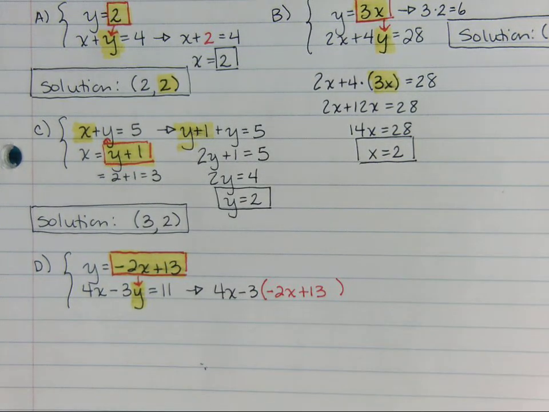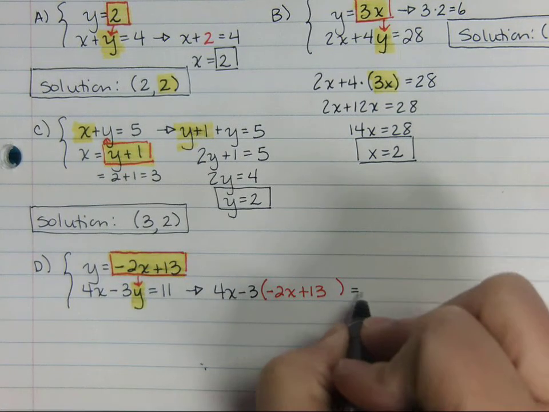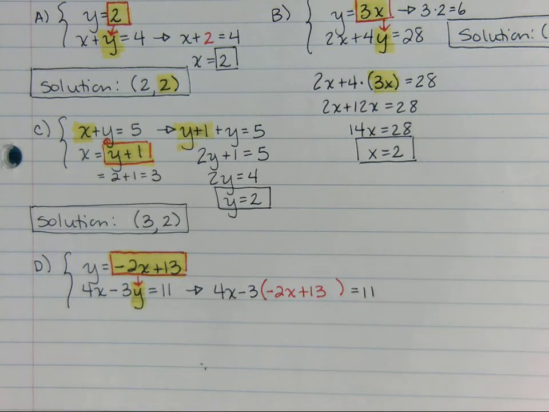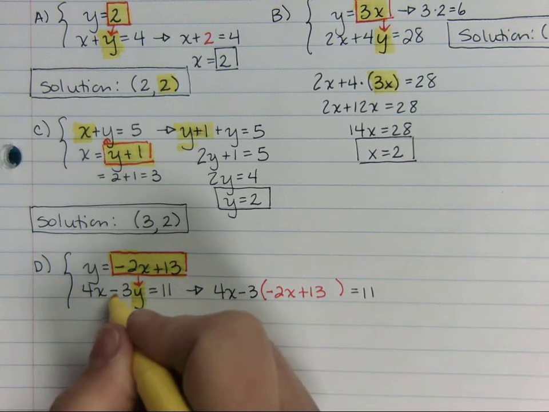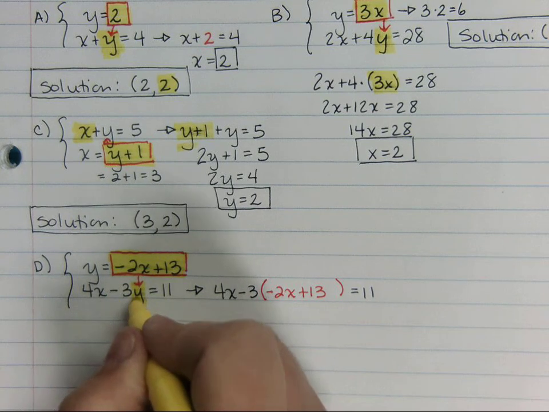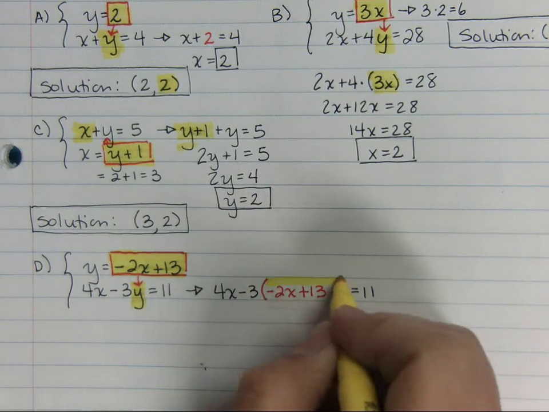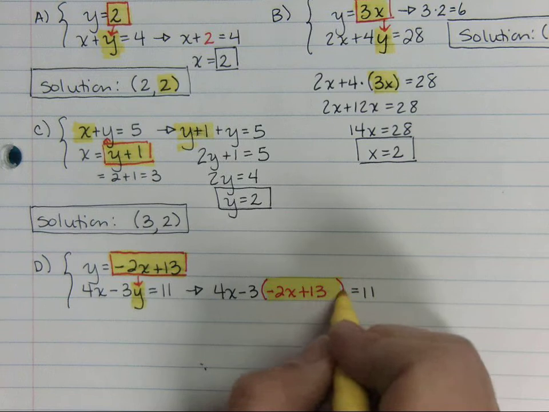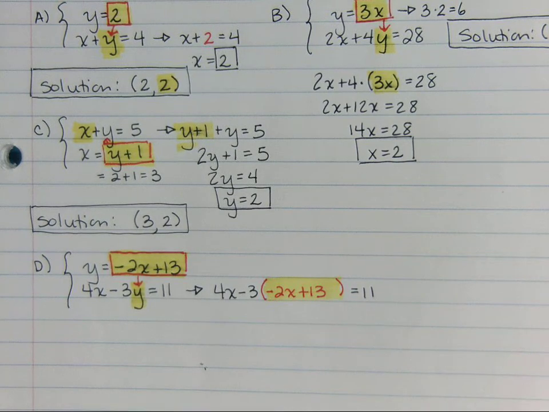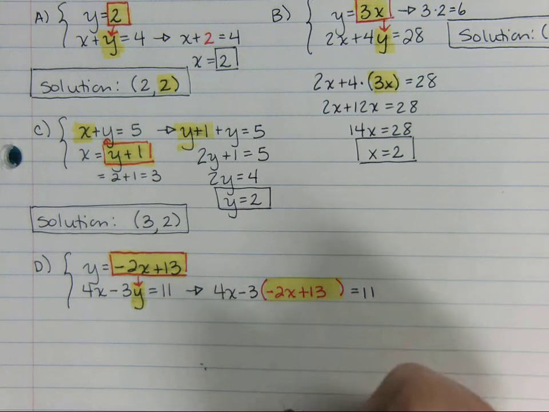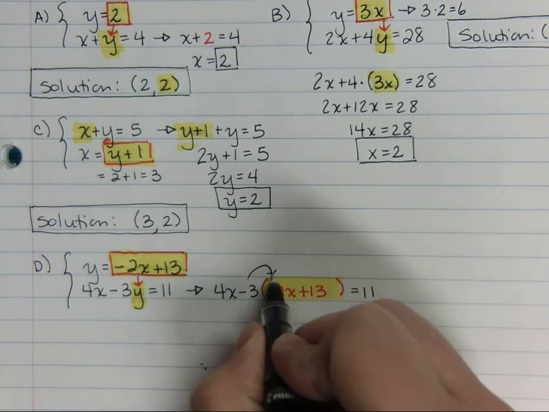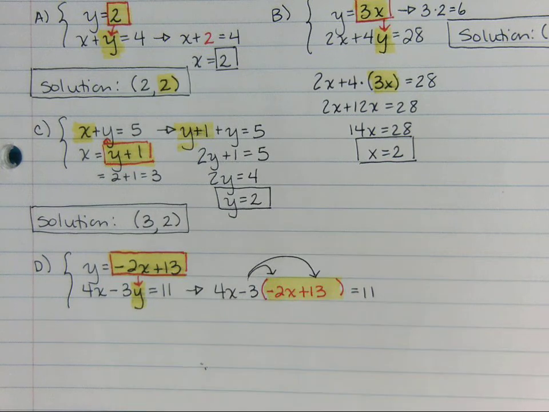And it's really important that you put parentheses around that expression, because in this equation, the negative 3 is being multiplied times y. So if this is my expression for y, I'm going to need to put parentheses so I can distribute correctly. If you don't put parentheses, usually you don't distribute this negative 3 correctly to the expression for y.